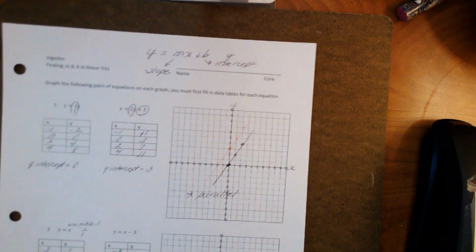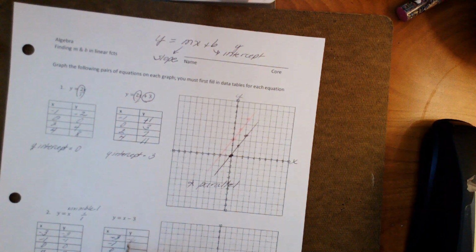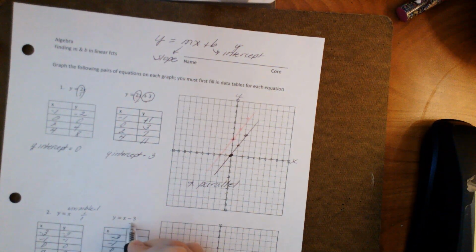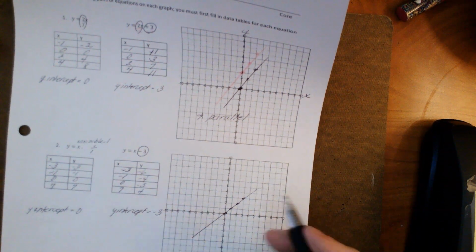Okay, then the next one, the y-intercept is -3. But here, -3 minus 3 is -6. -1 minus 3 is -4. 0 minus 3 is -3. And 7 minus 3 is 4. So here is the y-intercept, which is -3. And remember, this one didn't have anything there. So that is 0.